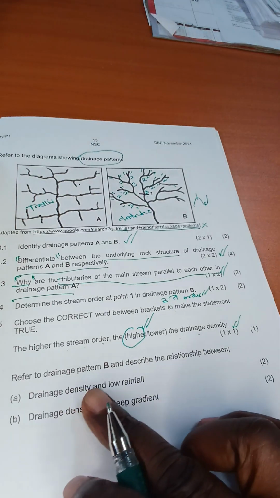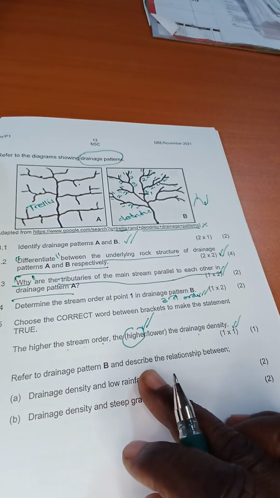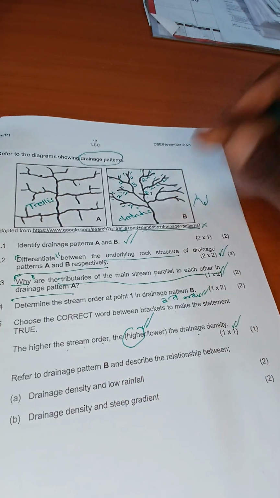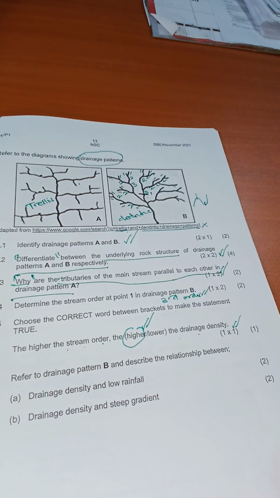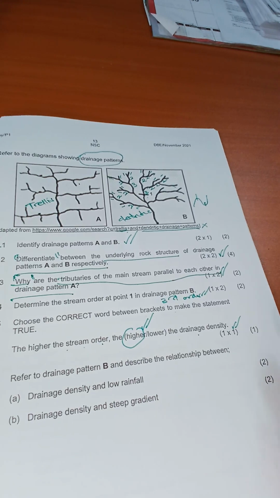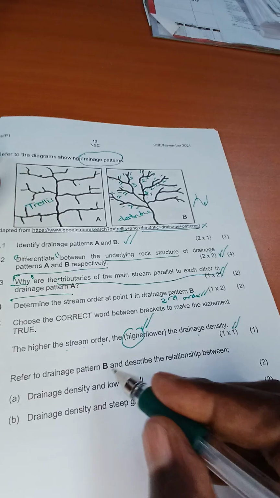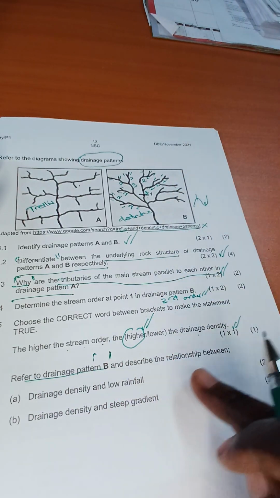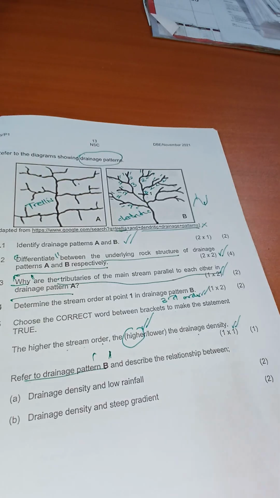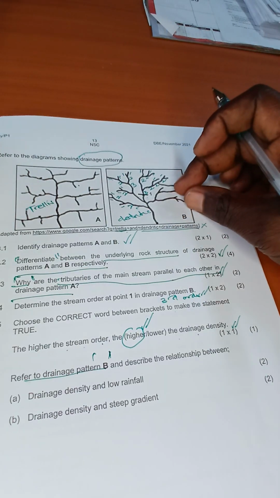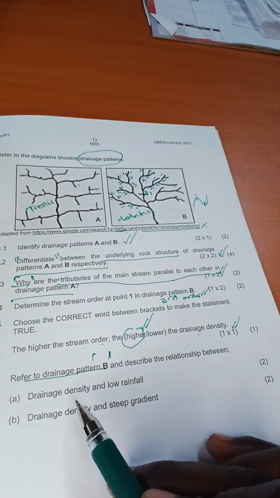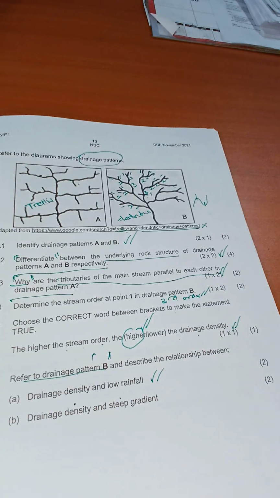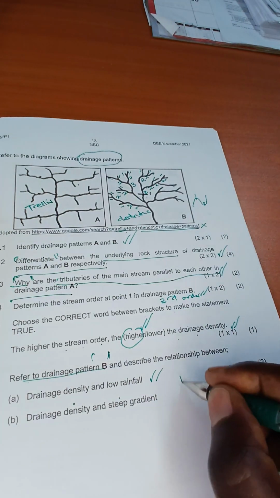Refer to the drainage pattern B and describe the relationship between. So when we are looking at B now, drainage density, that's what is being assessed. Drainage density, total length of streams per unit area. Refer to the drainage pattern B, which is your dendritic, and describe the relationship between the drainage density and low rainfall. That's what we are saying.